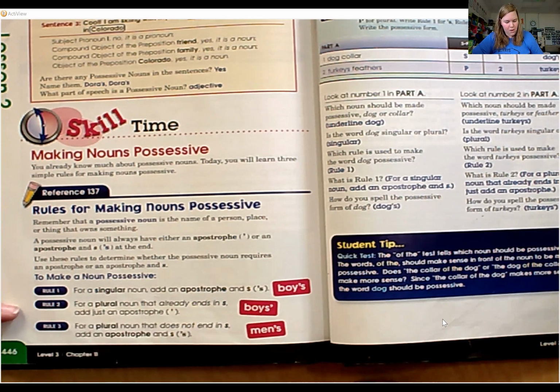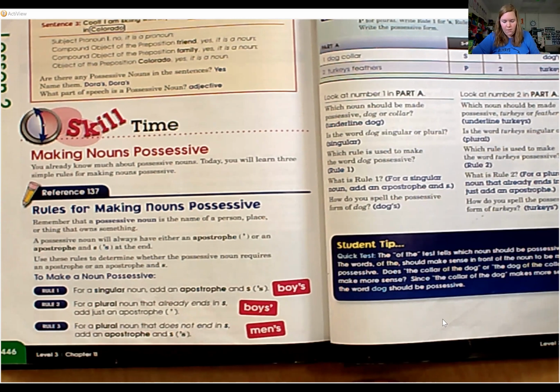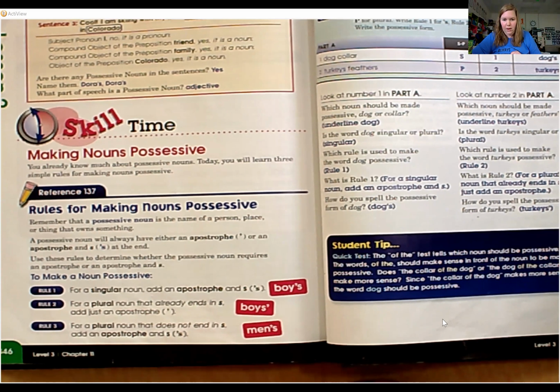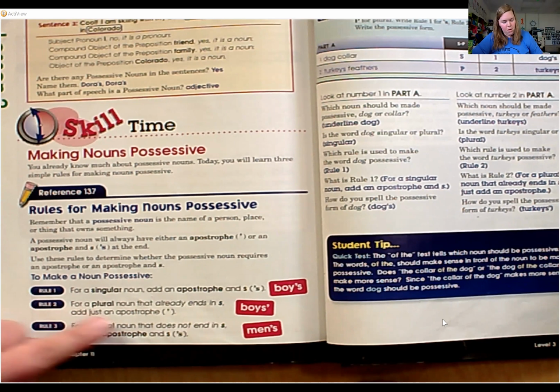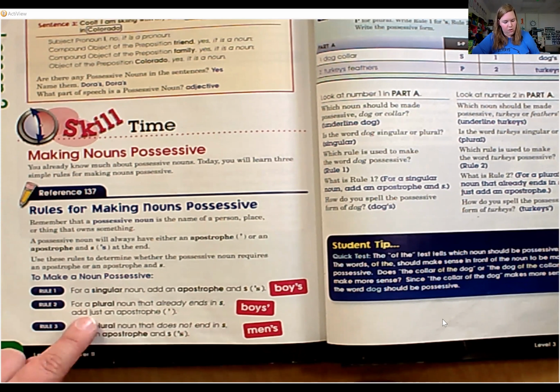Rule number 2. For a plural noun that already ends in S, just add an apostrophe. Like boys, there's more than one boy. So boys ends in S, so just add an apostrophe. Read rule number 2 with me. For a plural noun that already ends in S, add just an apostrophe. So if there's already an S, just put an apostrophe.